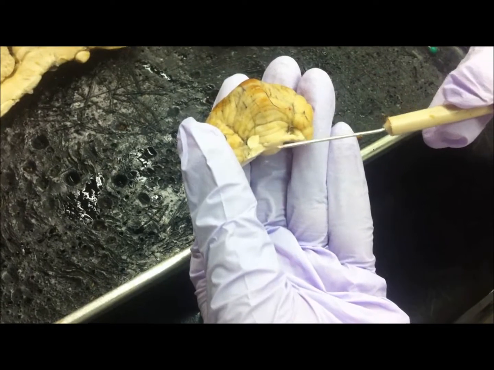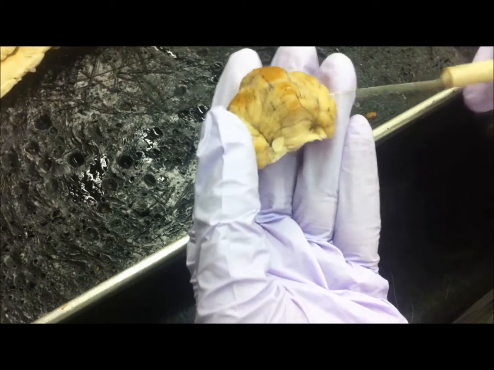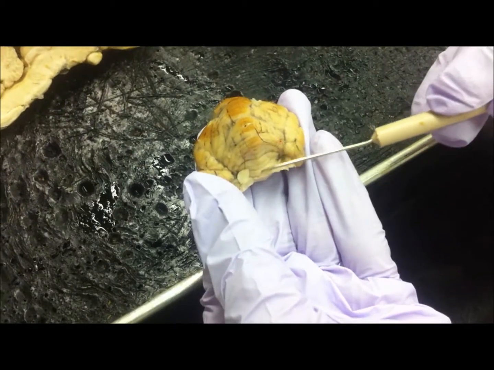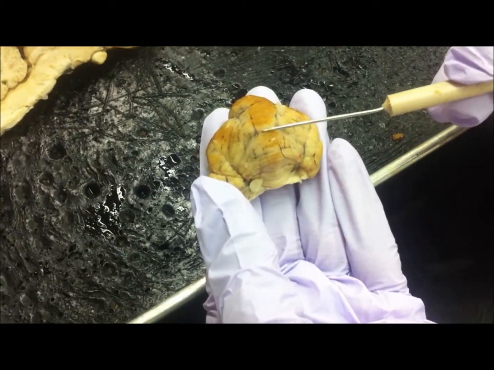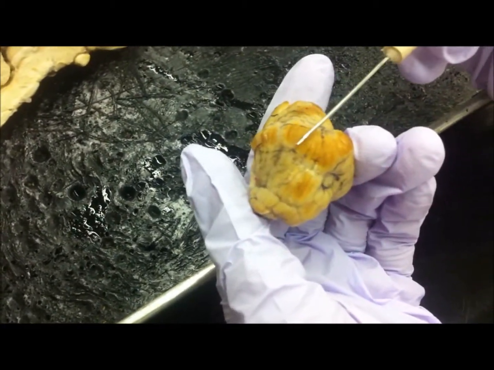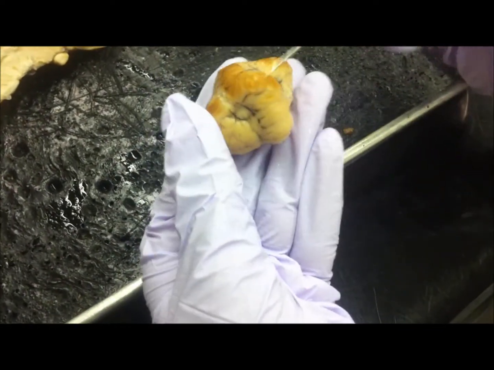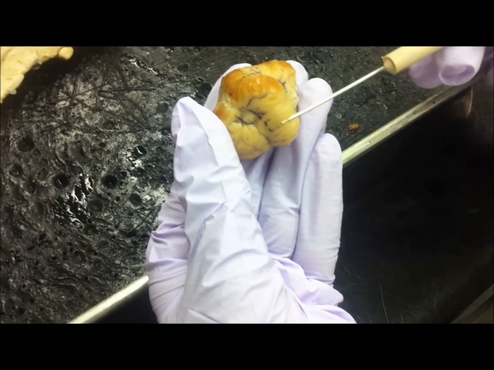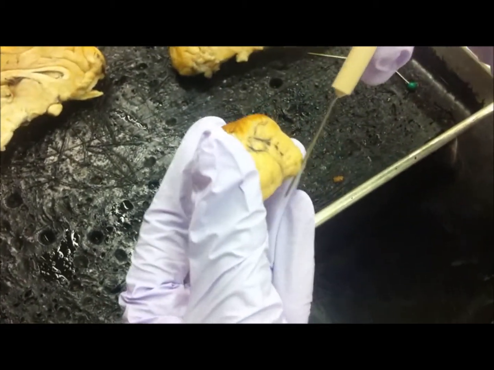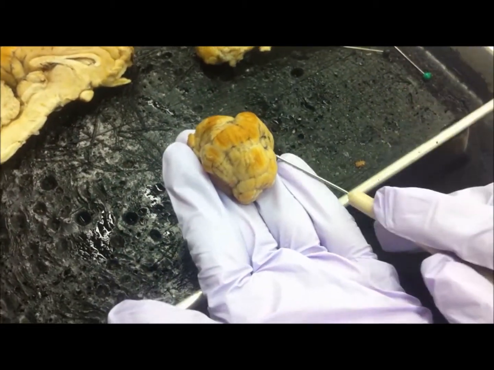So right here you would have the lingula, the centralis, the culmen, and here would be your primary fissure. Right after that would be the simplex, and the protrusion you see would be the tuber vermis. After that would be the pyramis, uvulus, and nodulus. The nodulus folds into the base of the cerebellum. So that's why when the cerebellum is attached to the rest of the brain, you cannot see the nodulus.